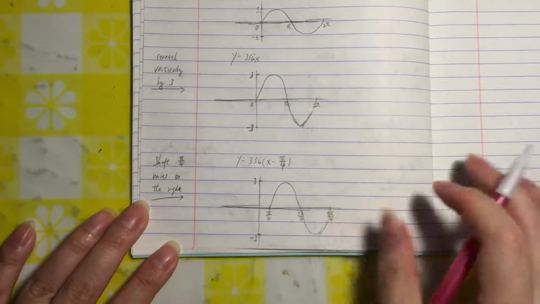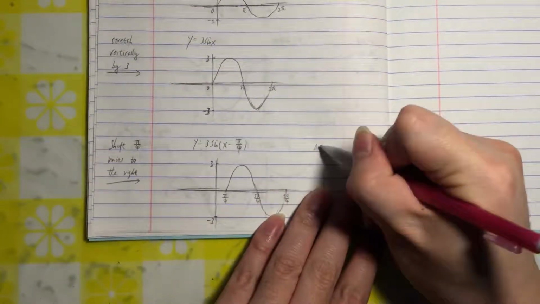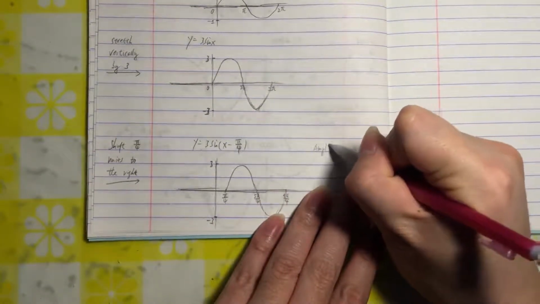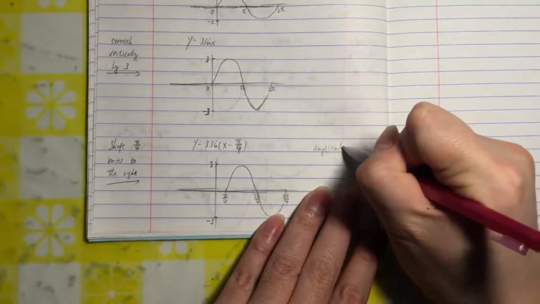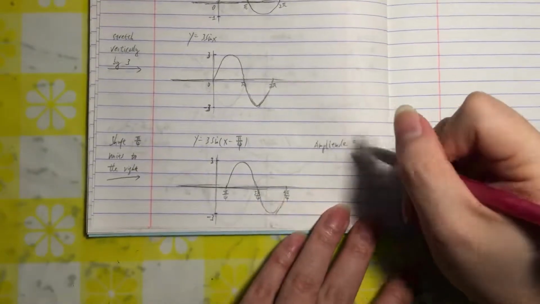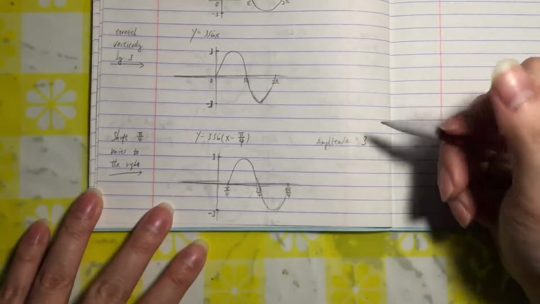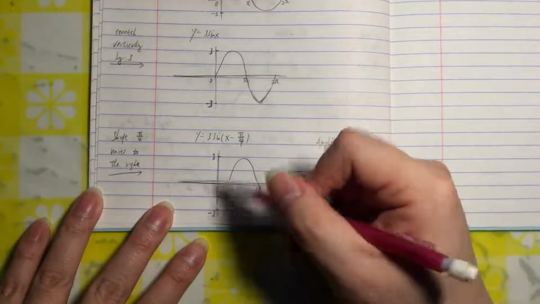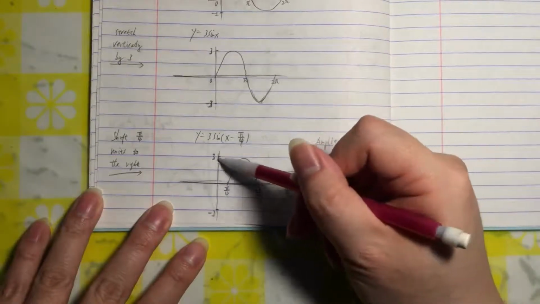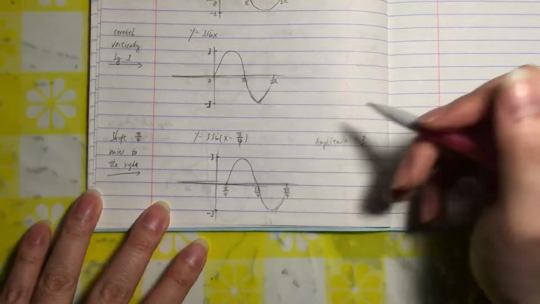That's the graph. And based on this graph, its amplitude is 3. Amplitude is half of the distance from maximum to minimum. Distance from maximum to minimum here is 6. So half of the distance is 3.